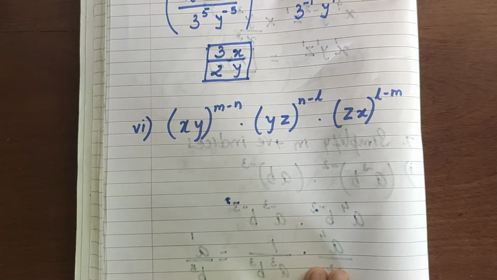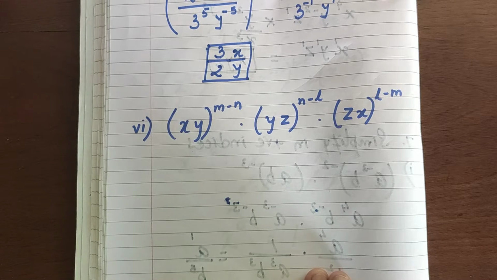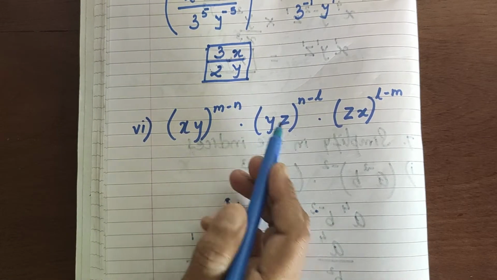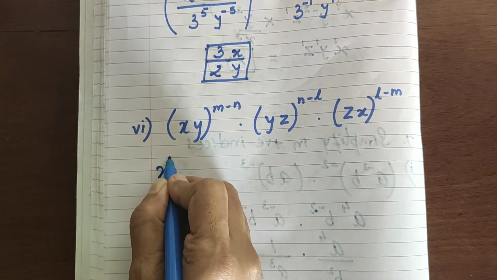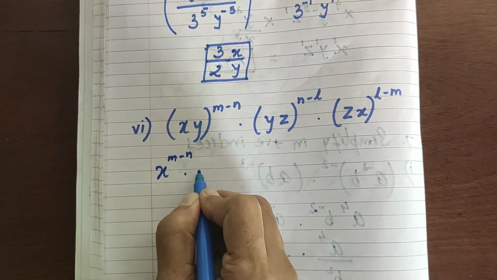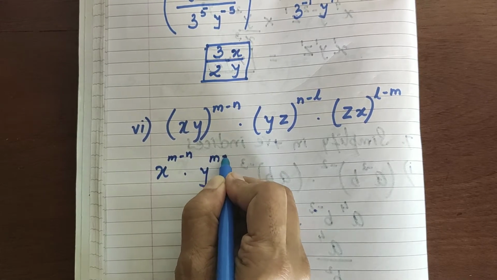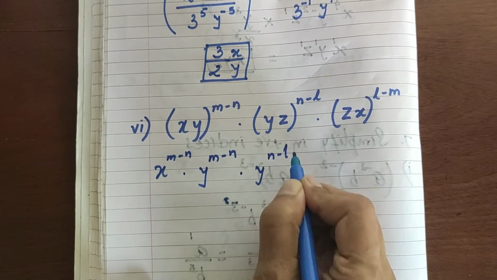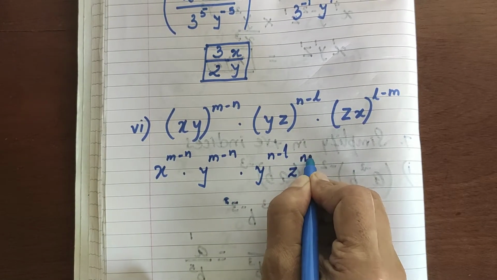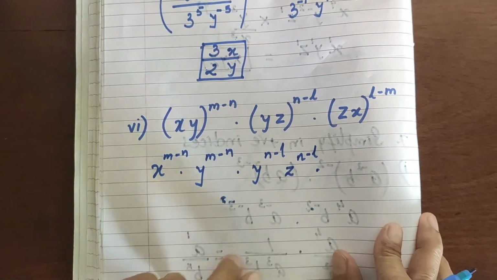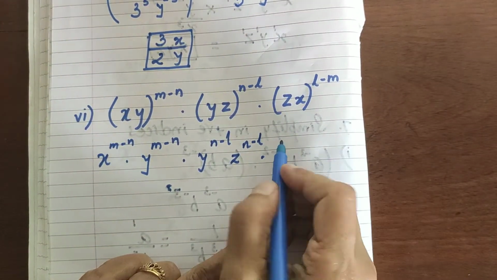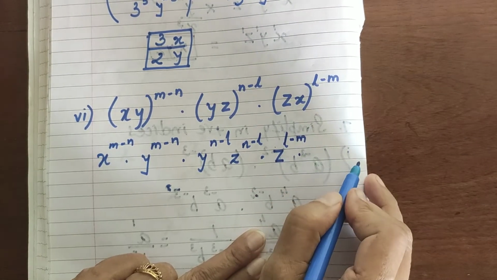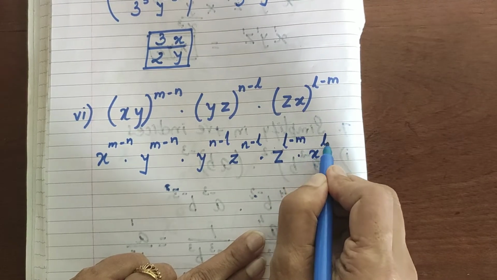Now we move to question number 6 of question 7. x y raised to the power m minus n. So this can be written as x raised to the power n minus n multiplied by y raised to the power m minus n. Again multiplication sign, y raised to the power n minus l and z raised to the power n minus l. Again multiplication sign, z raised to the power l minus m and x raised to the power l minus m.